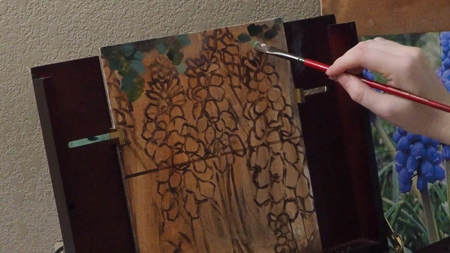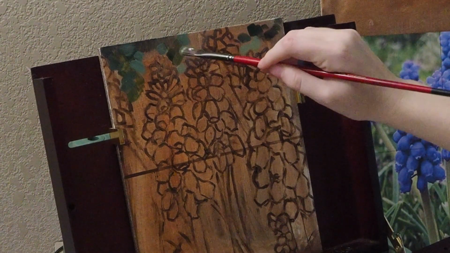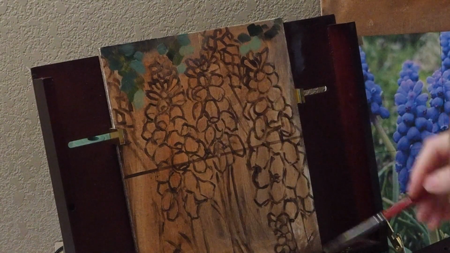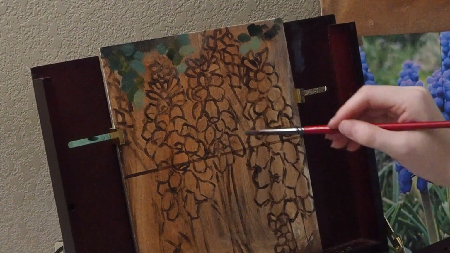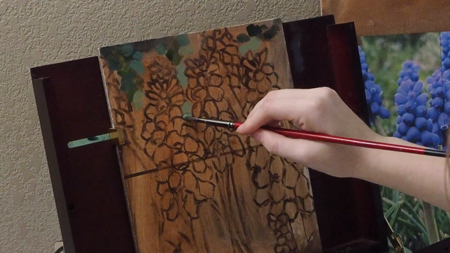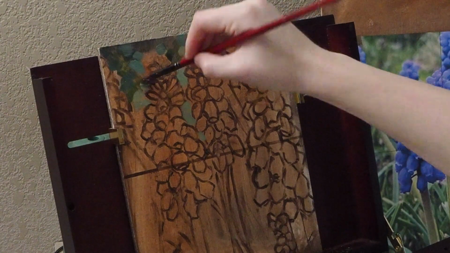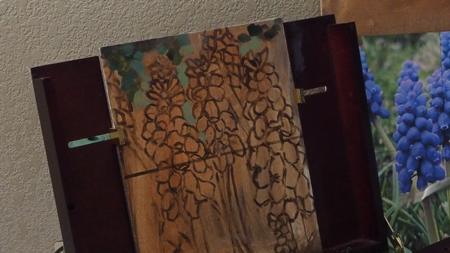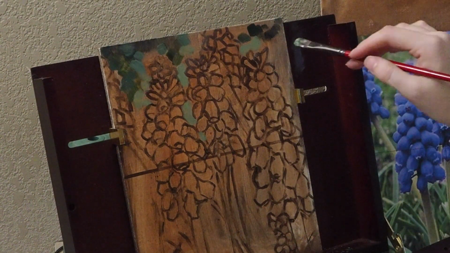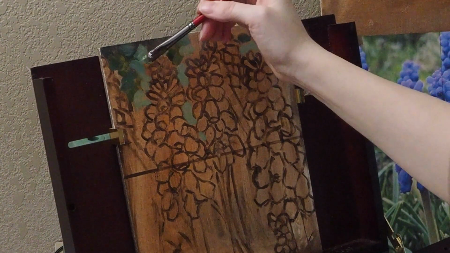So I put it in real time so you can see what I'm doing here. I'm trying to make it kind of blurred in a bit because if you look to my right, you can kind of see my reference photo. And so I'm really trying to get my values in, and you can see that as I'm working through this painting.